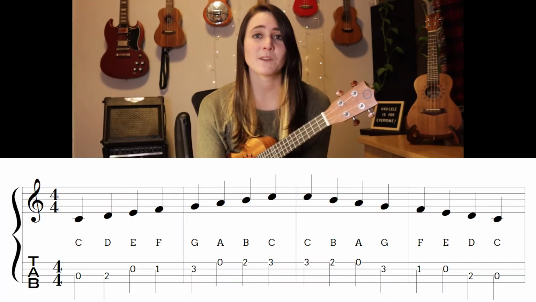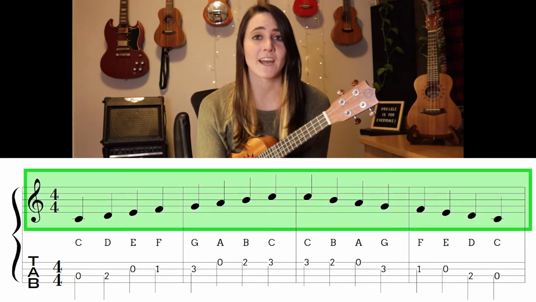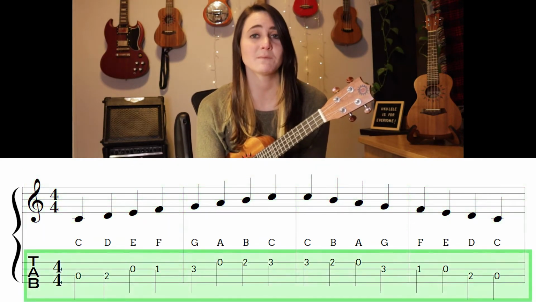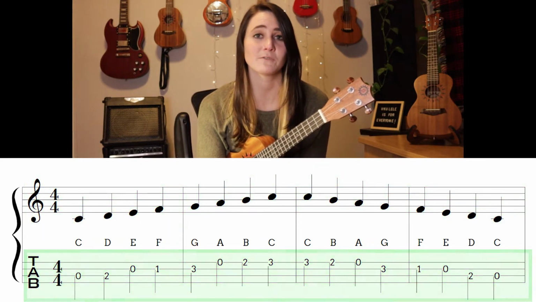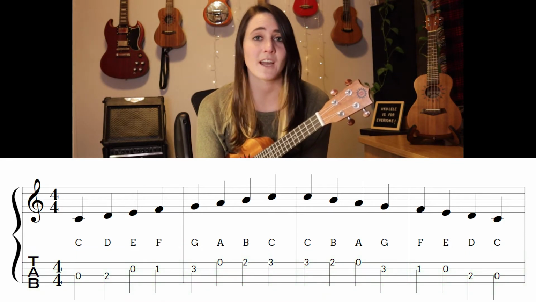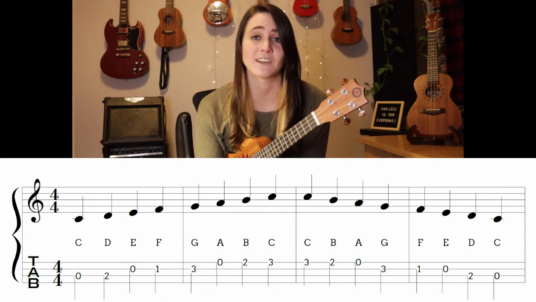So what I want you to do is download the PDF that goes with this lesson so you can follow along. On this document, we have the notes on the staff and we also have the tab. Since we've been learning how to read music, you can read the notes or you can just follow along with the tab. Both are the exact same and they both sound great.